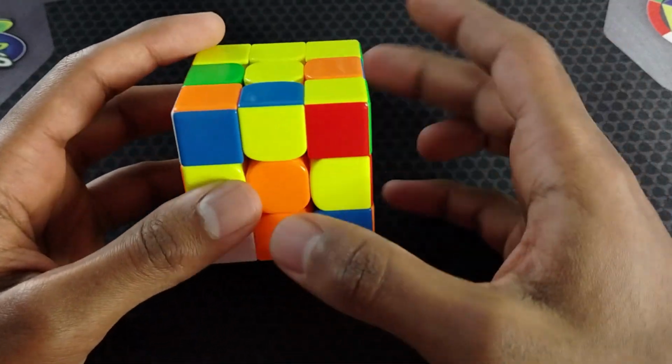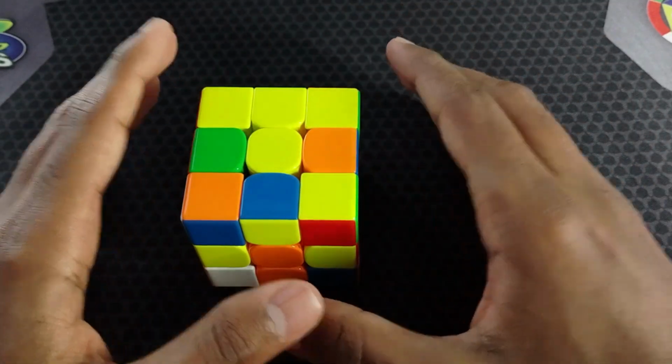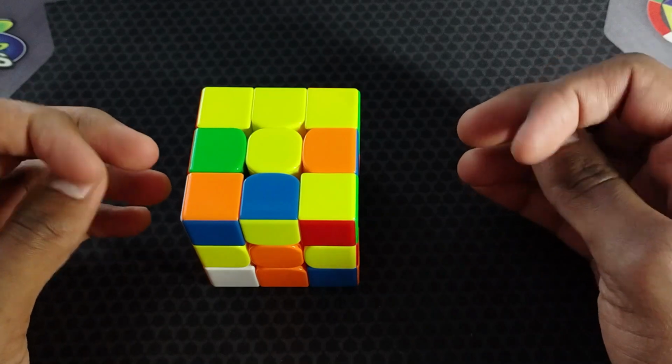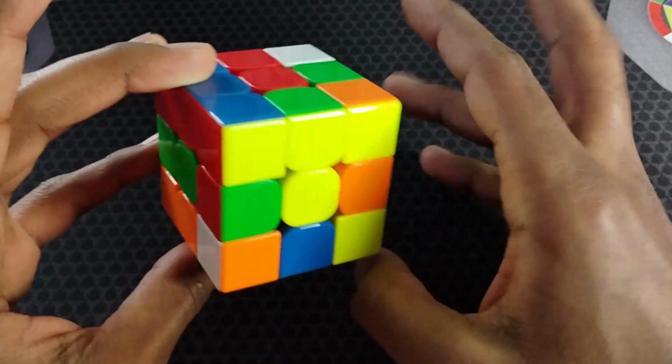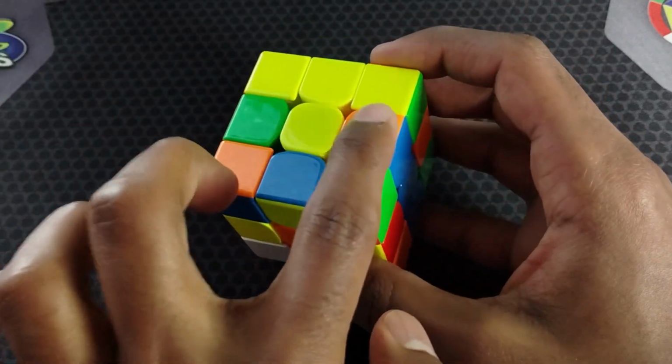So then this pair is right here. Also, this is not a cross plus 1 video, which is why I'm not inspecting through the cross into the first pair. But I do have a cross plus 1 video. You should check that out up here. It's a banger, I promise. Anyway, I'm going to go for this pair.